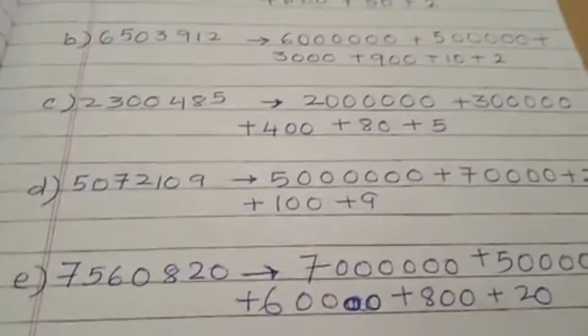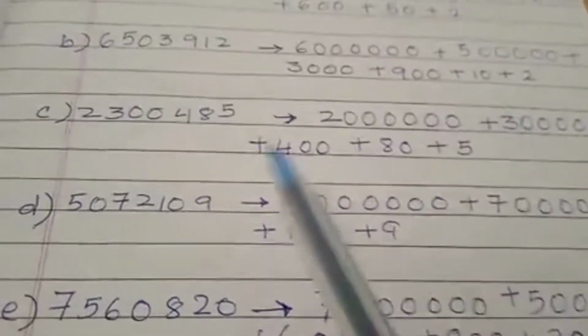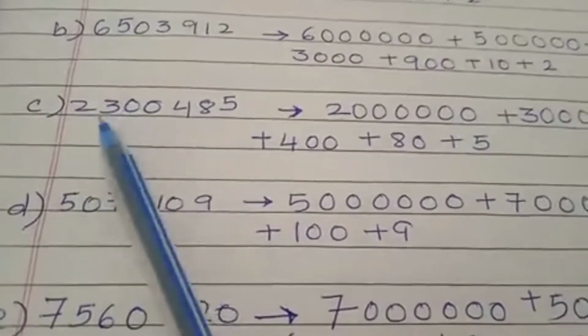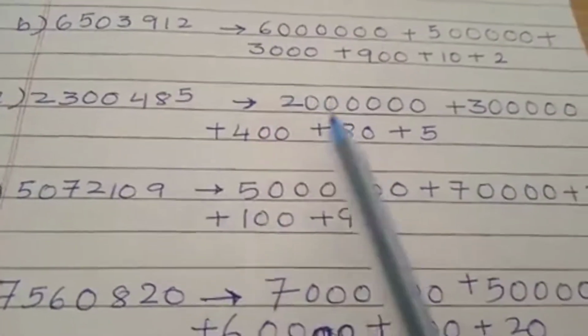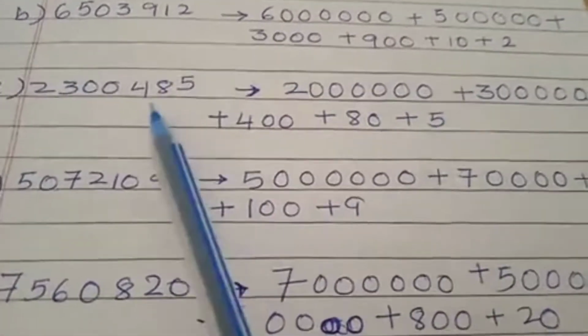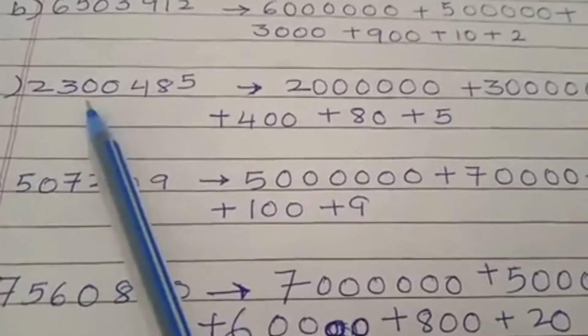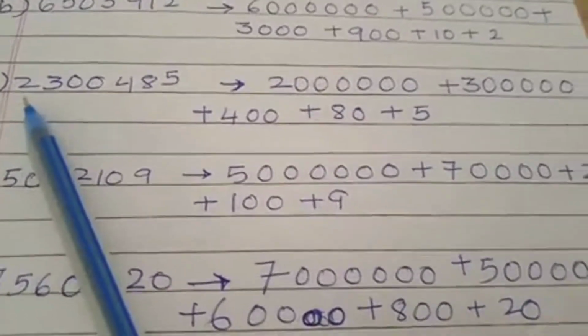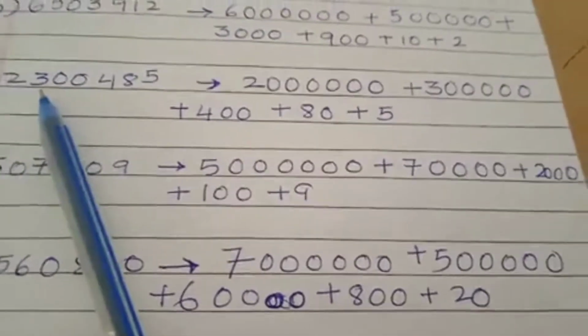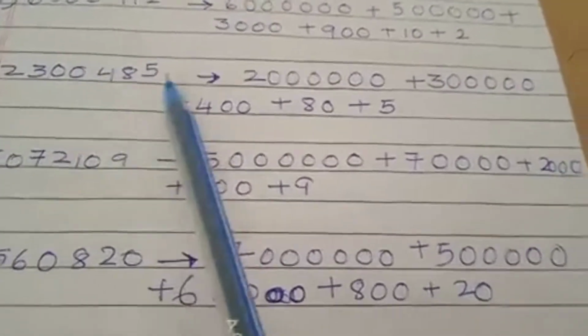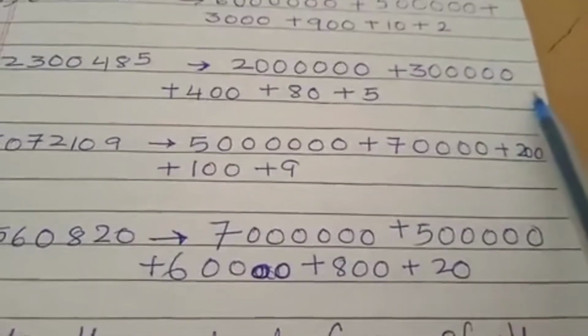What we will do for number C is we first write 2 followed by 1, 2, 3, 4, 5, 6 zeros. Okay. So the 2 according to the Indian system of numeration is occupying the 10 lakh space. Followed by 3. 3 के बाद कितने zeros? 1, 2, 3, 4, 5 zeros. 1, 2, 3, 4, 5 zeros लिख लीजिए.